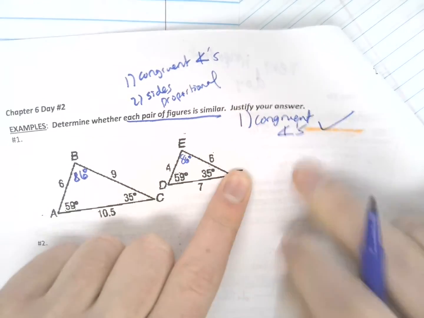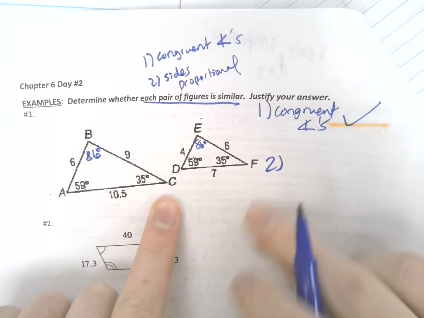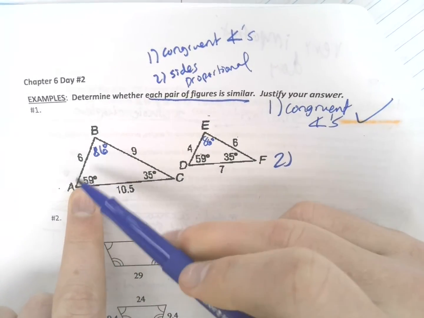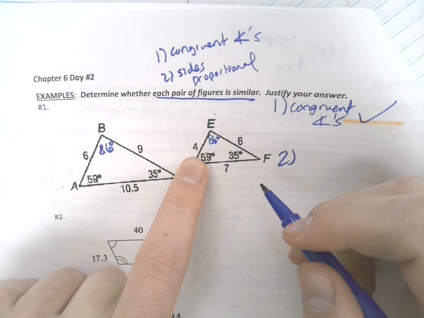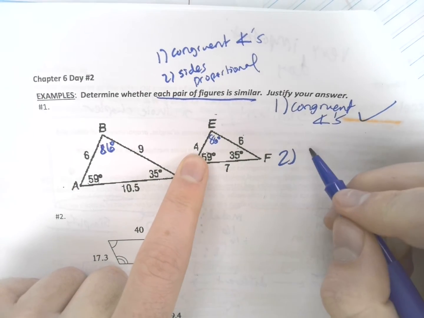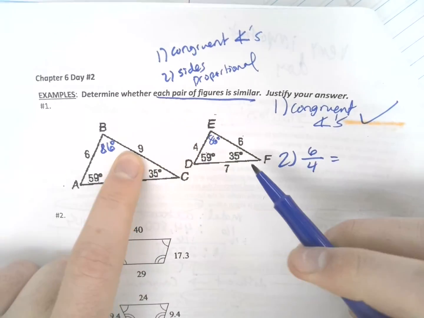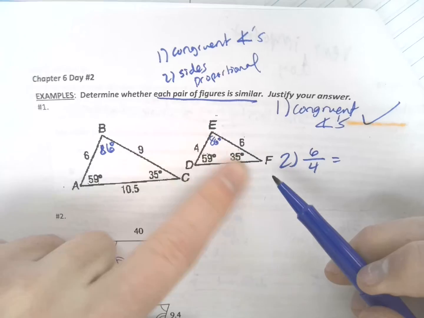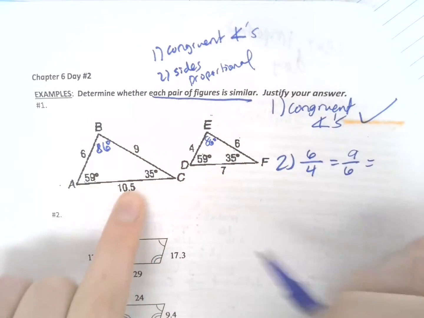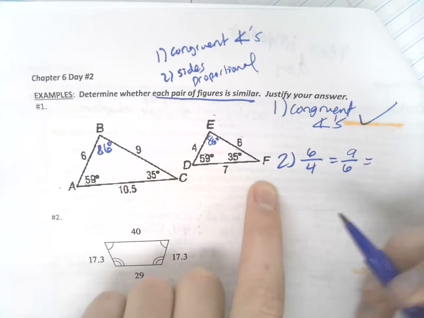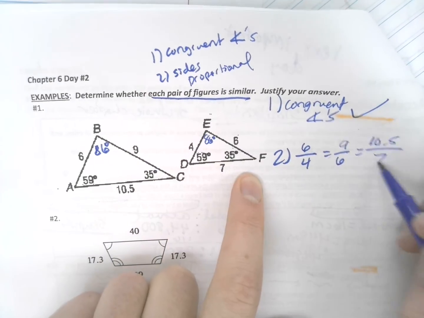Check. Step 2, we need to prove that all sides are going to be proportional. So let's line them up. So it looks like A to B and D to E. So 6 over 4, equals, line this one up over here. We got B to C, 9, as compared to E to F. So 9 over 6. And then finally, C to A is 10.5 over F to D is 7.